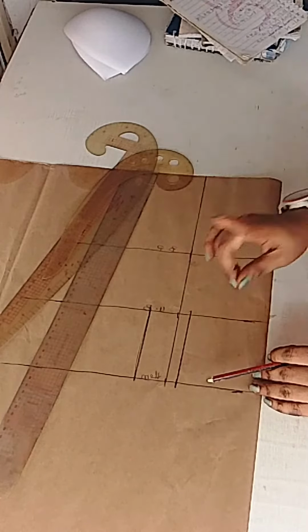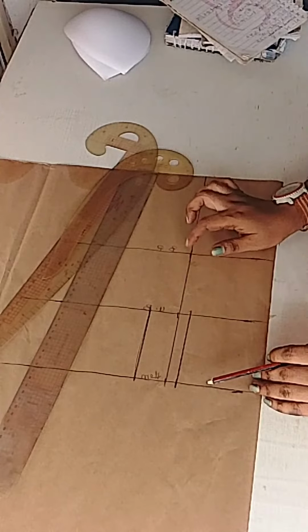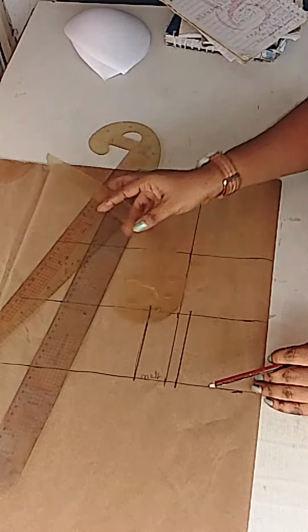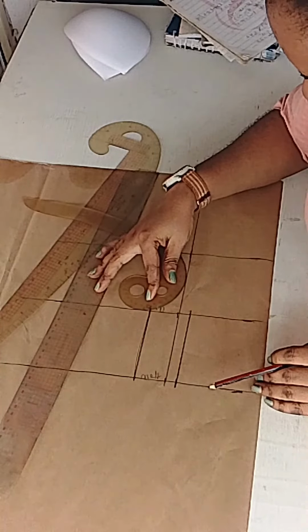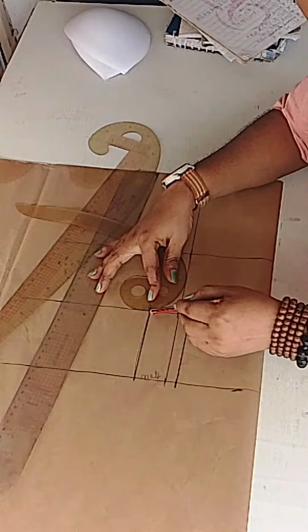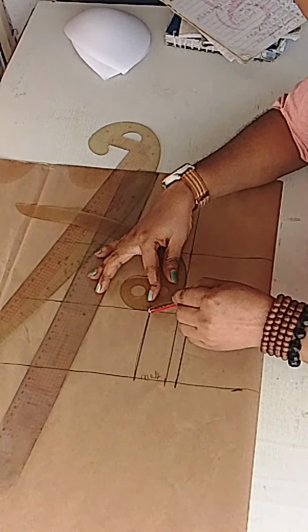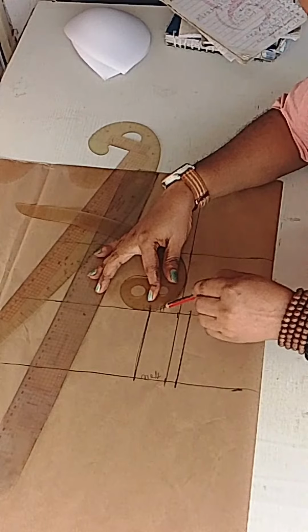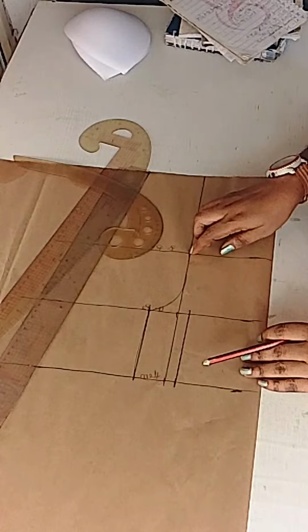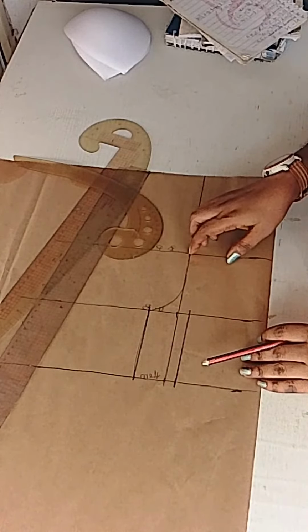This helps us avoid and eliminate pointiness around your bust points. Do you understand? But because we have our curve, we are just going to nicely do our curve with our ruler. This curve ruler does all the work for you. As you can see, it didn't get to the bust points. Do you understand?